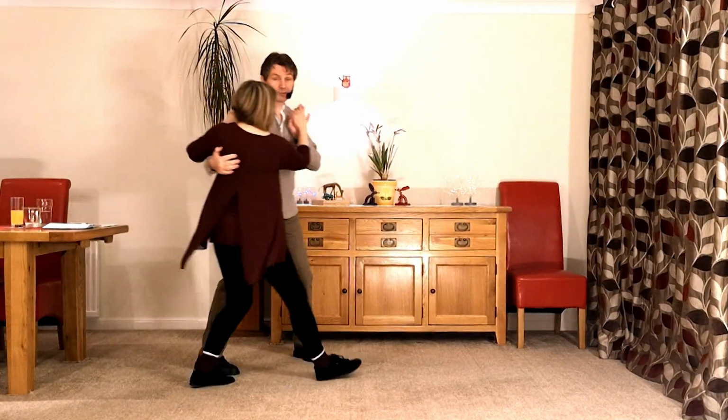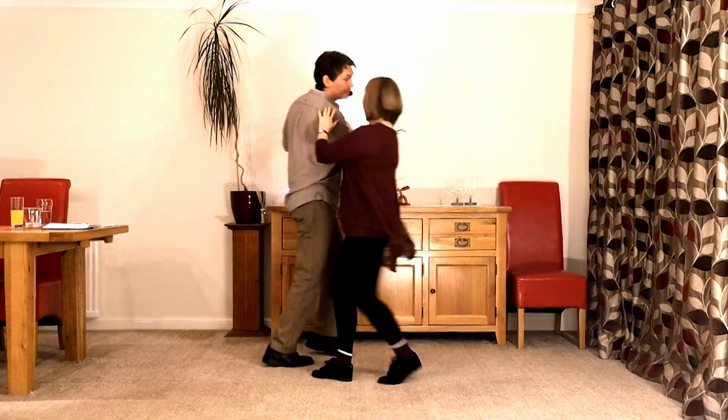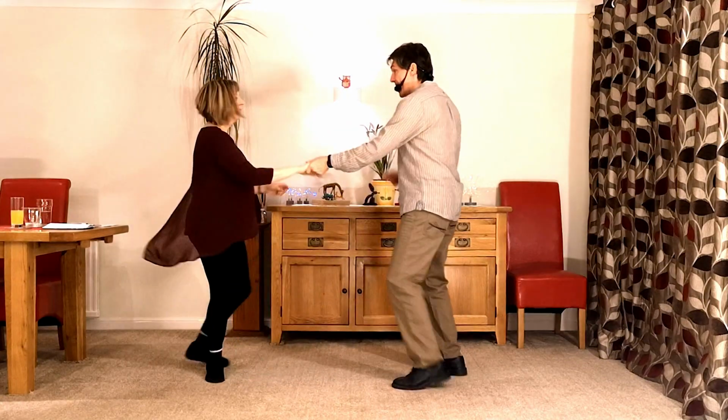Exiting the first move as usual with a turn, switched hands, return for the yo-yo spin past. We come in, out, spin through and catch. And that was the whole thing.